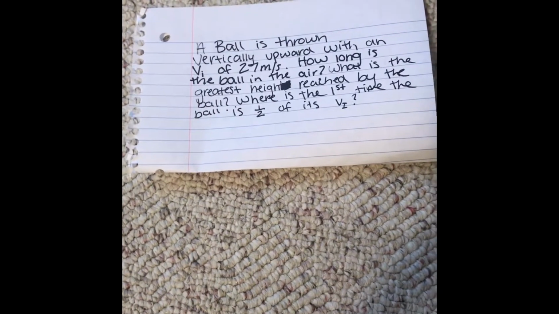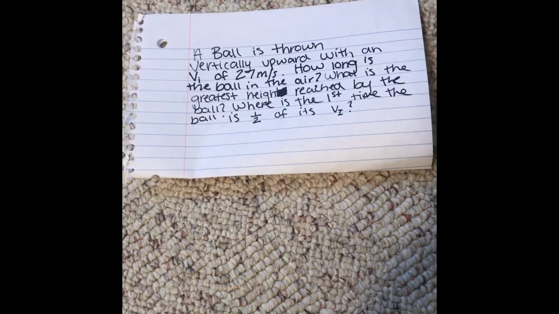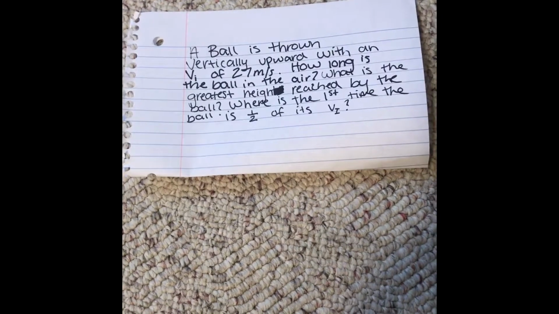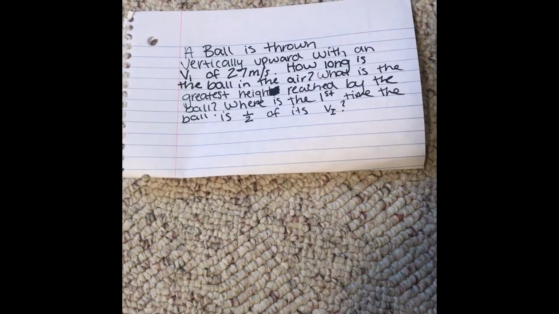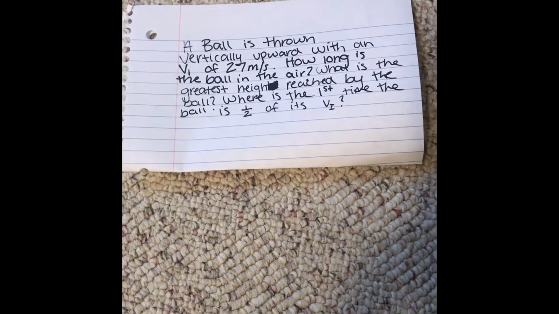So today we're trying to solve the equation: a ball is thrown vertically upward with an initial velocity of 27 meters per second. How long is the ball in the air? What is the greatest height reached by the ball? And what is the first time the ball is at half of its initial velocity?